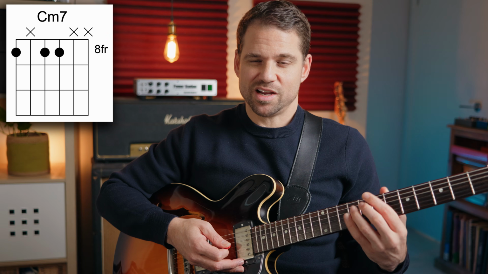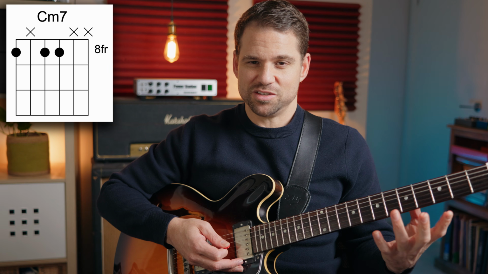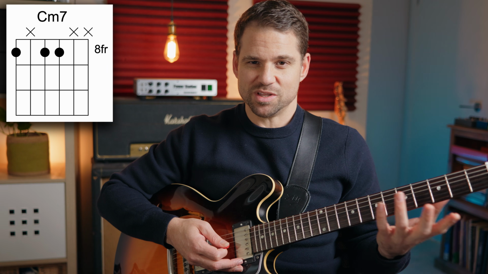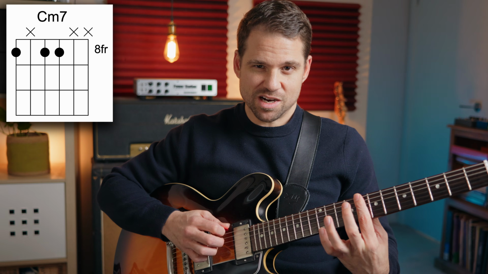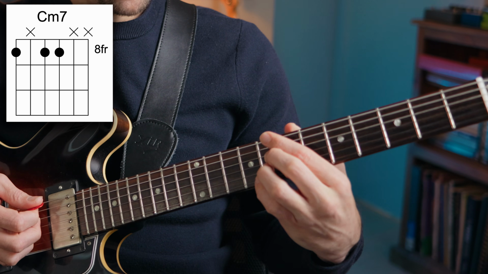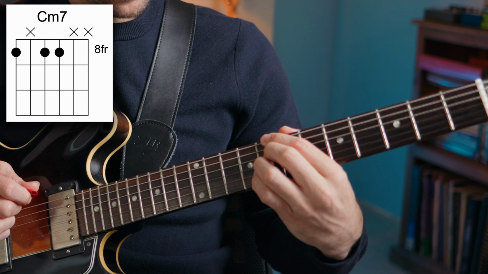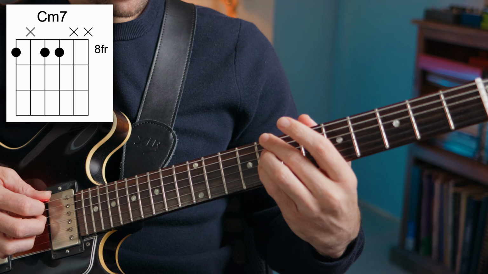You'll find that it's quite easy to play these chords with many different fingerings. I'll give you some examples with the minor 7 chord. We could use a bar. You could go 1, 2, 3. And you could go 2, 3, 4.